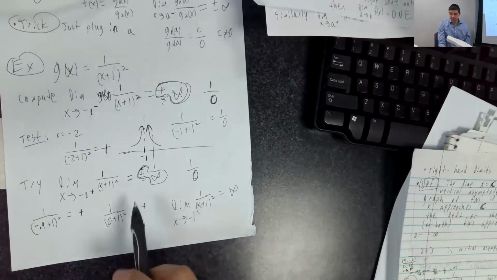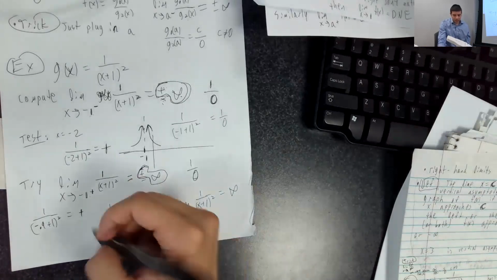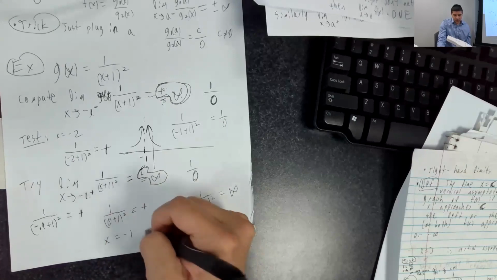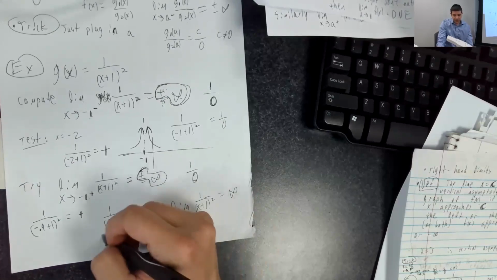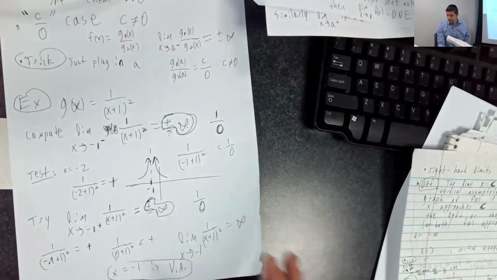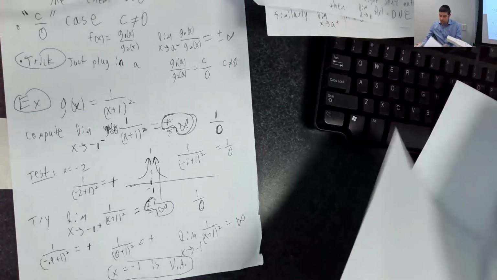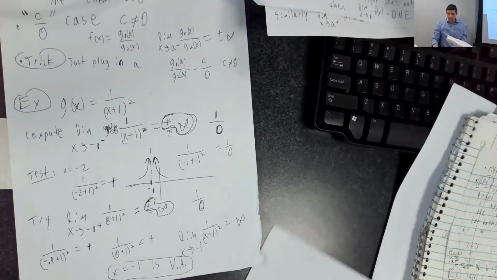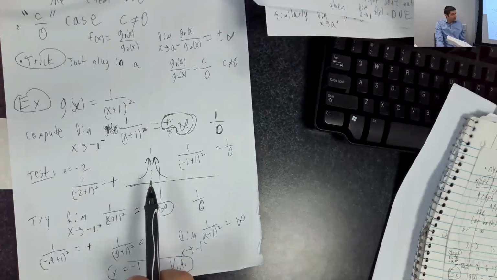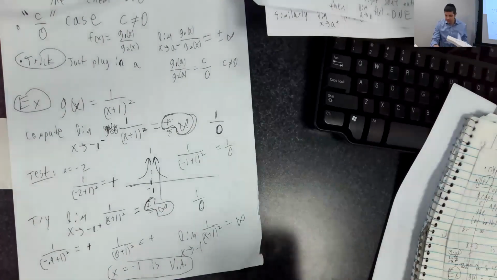And again here, you don't need both of these limits to be positive or negative, but as long as one of them is, that means that x equals -1 is a VA, vertical asymptote. And that's what it means to be vertical. The function is blowing up either to the left or to the right of the vertical line. Okay. So as long as one side is blowing up.